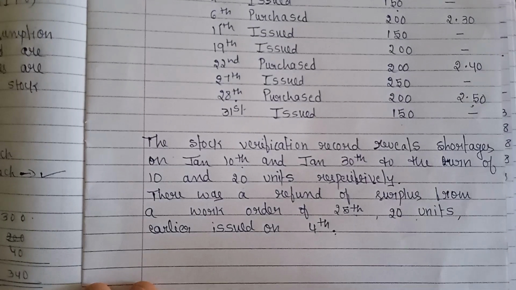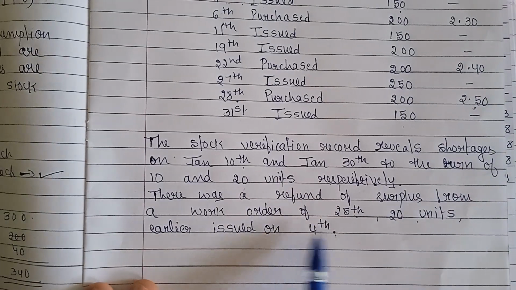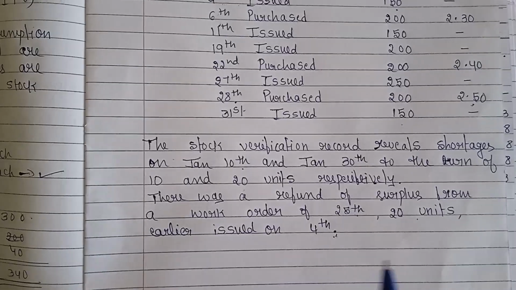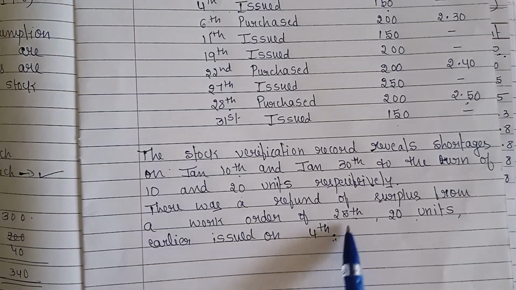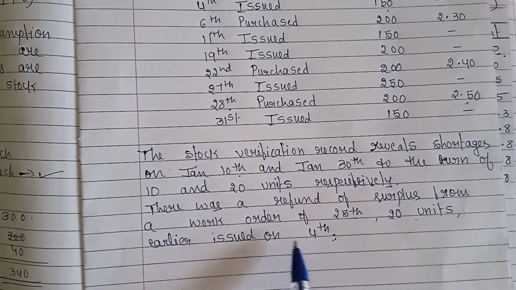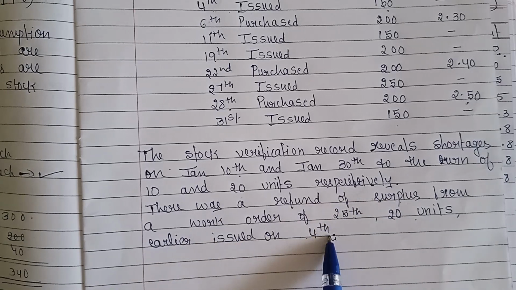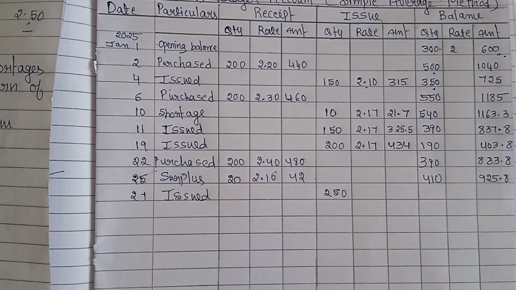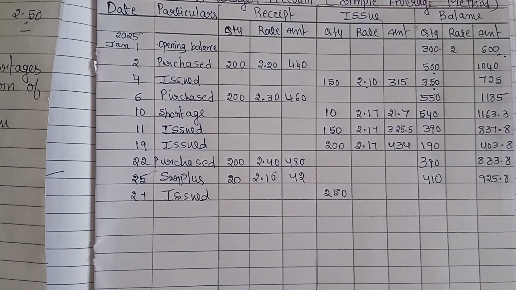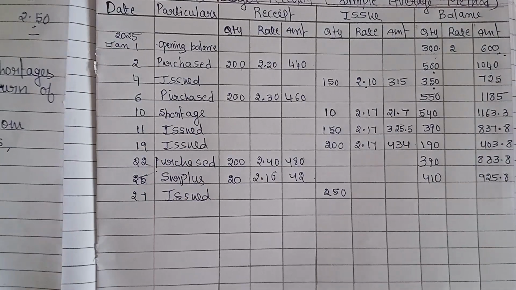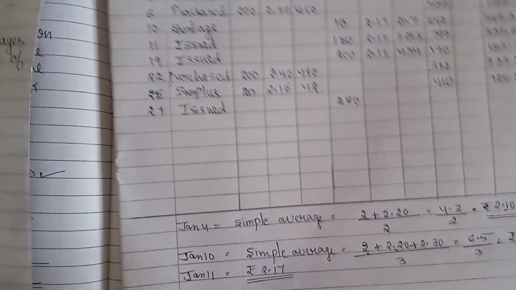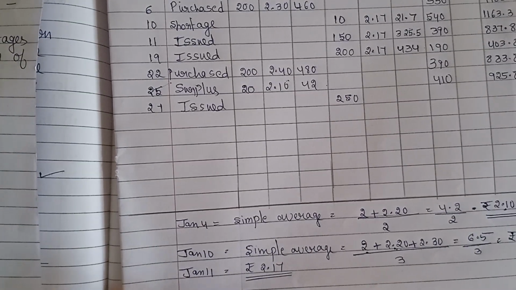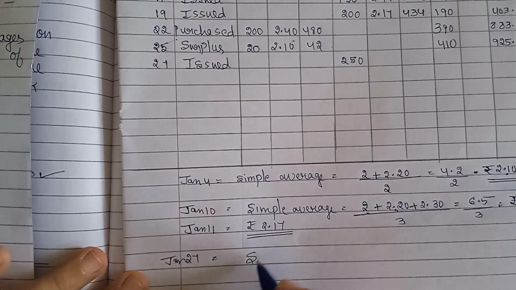Suppose in the example they had not mentioned the earlier issue on 4th, then we would have to consider this 2.10. But here it is clearly specified that the surplus date is part of the issue on 4th. So we should not consider rupees 2.10 because that was already part of the earlier average. So for this 27th issue, now we have to calculate the simple average rate.